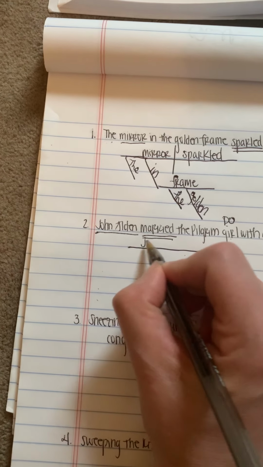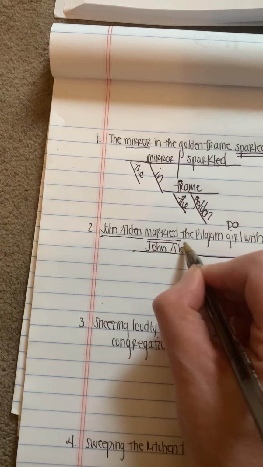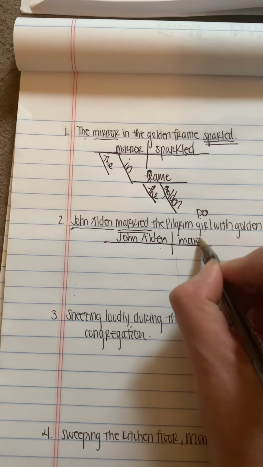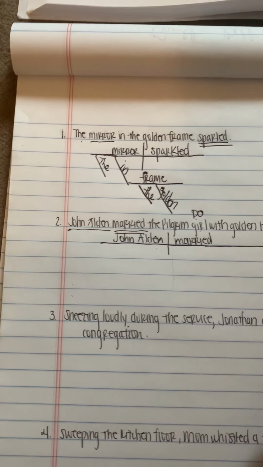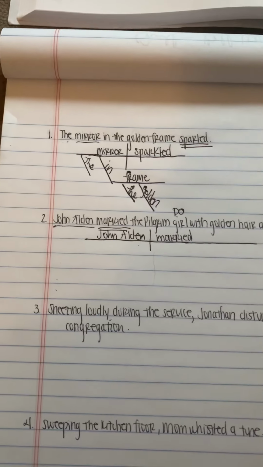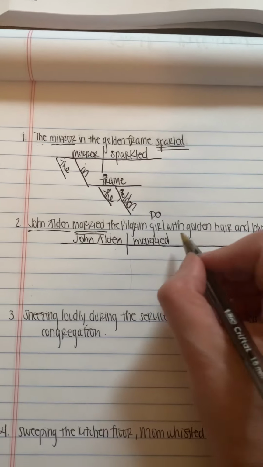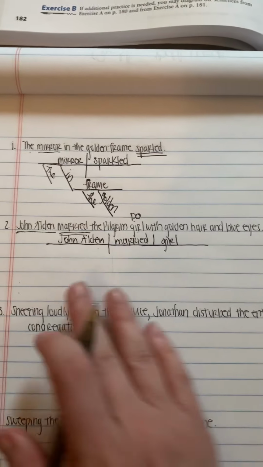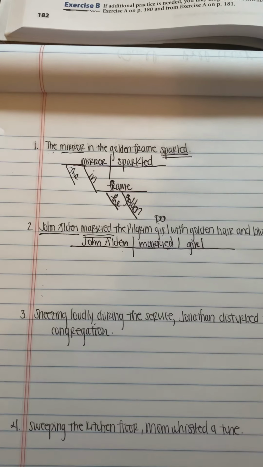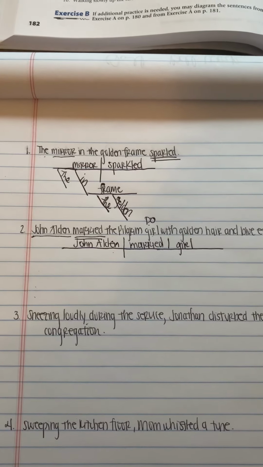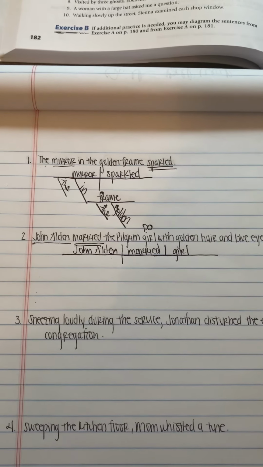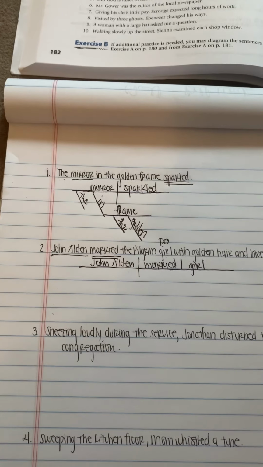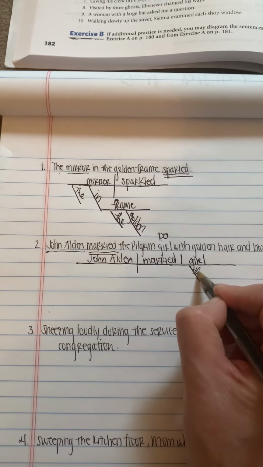Start with your subject. John Alden. Continue with your verb. And then we have a direct object. So is that a straight line or a slanted line? Yep, straight it is. And we have girl. So we've got our subject, verb, and complement done. That means everything else goes underneath. So let's start with the first available word. We have the, and that always goes underneath the noun it's in front of, which is girl.